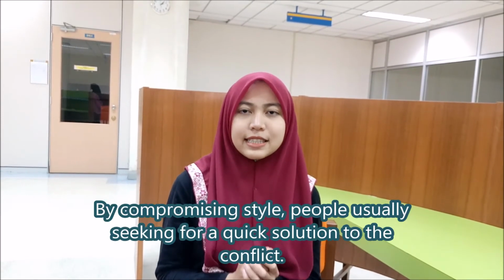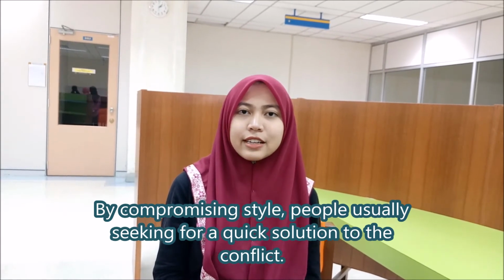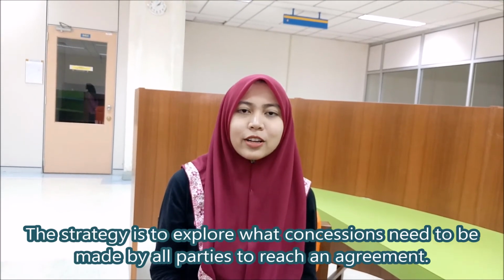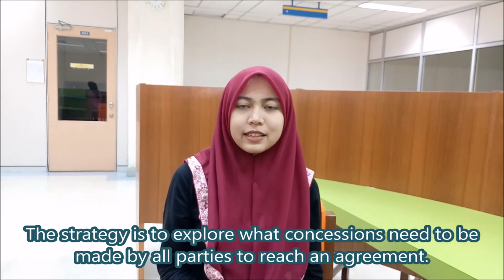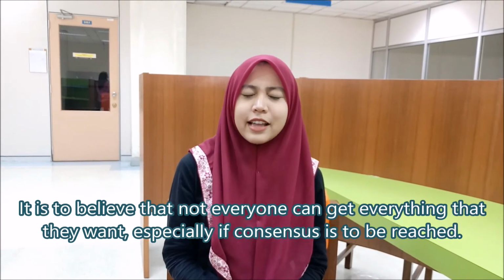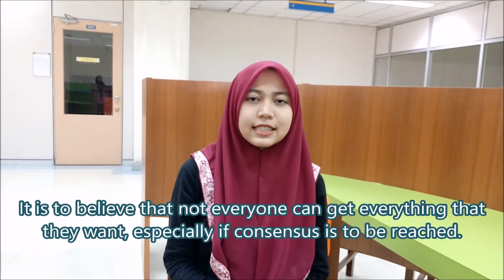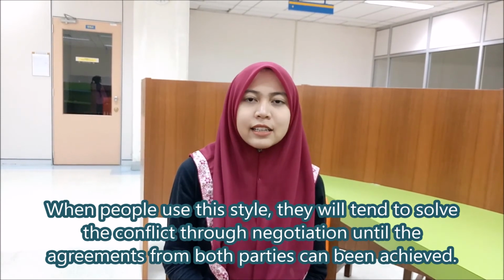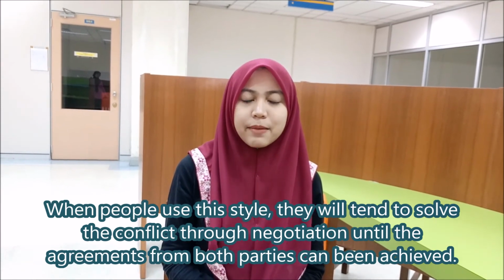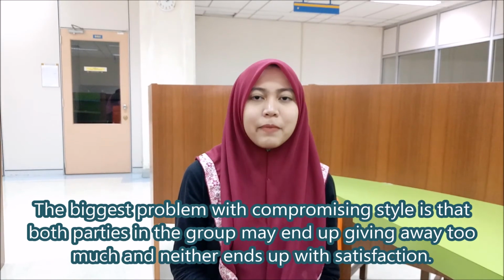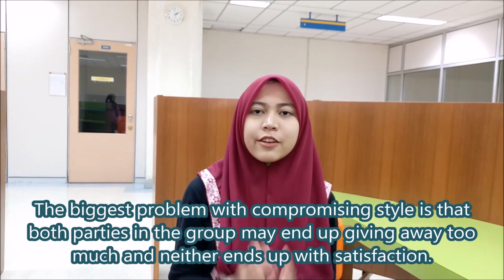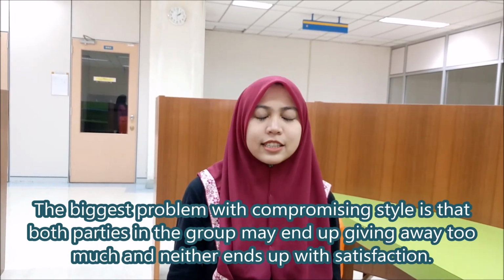By using the compromising style, people usually seek a quick solution to the conflict. The strategy is to explore what concessions need to be made by all parties to reach an agreement. It is to believe that not everyone can get everything that they want, especially if consensus is to be reached. When people use this style, they will tend to solve the conflict through negotiation until agreement from both parties can be achieved. But the biggest problem with the compromising style is that both parties in the group may end up giving away too much and neither ends up with satisfaction.